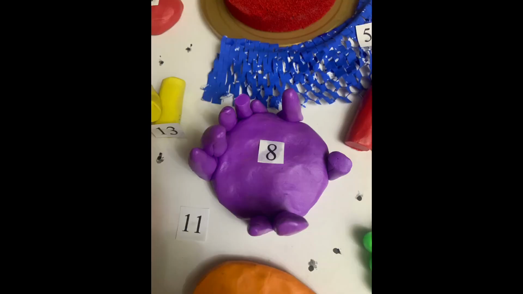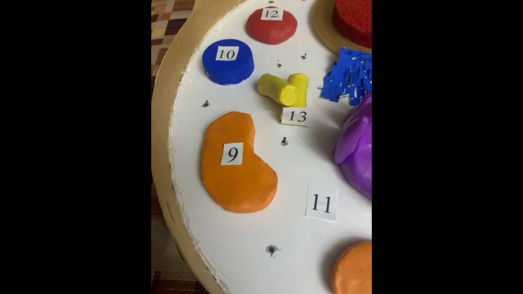Number 8. Smooth endoplasmic reticulum. Their purpose is to transport materials through the cell and produces and digests lipids and membrane proteins. 9, which is called the mitochondria. Mitochondria is one of the largest organs of the cells, which breaks down sugar molecules to release energy.